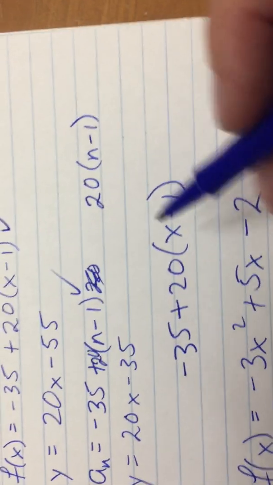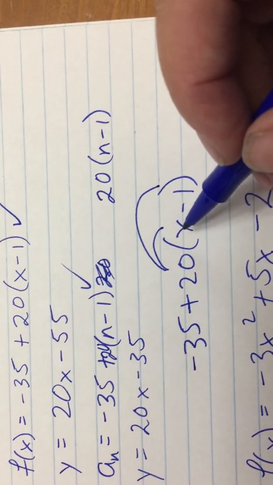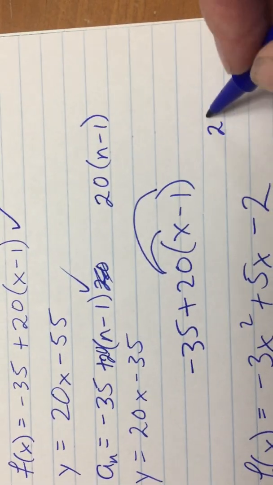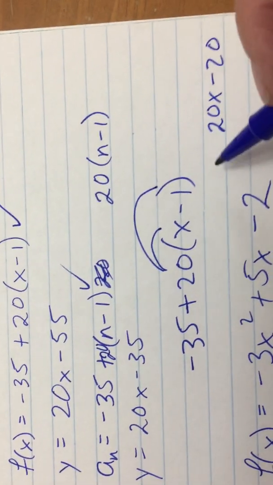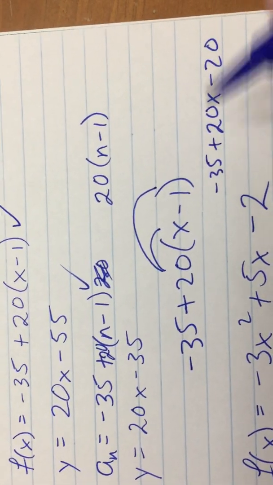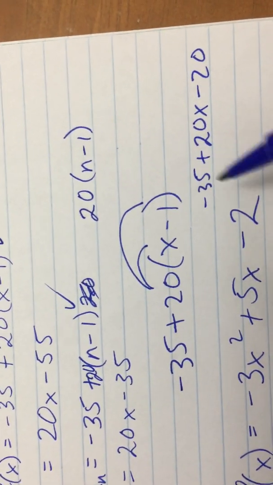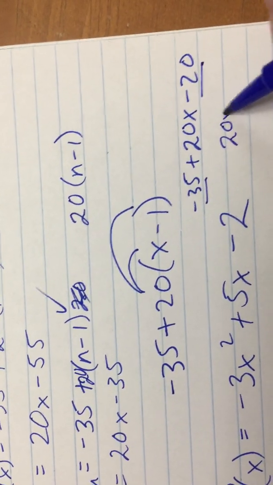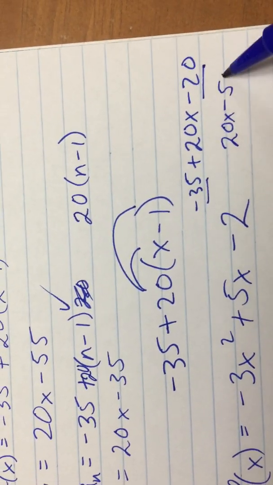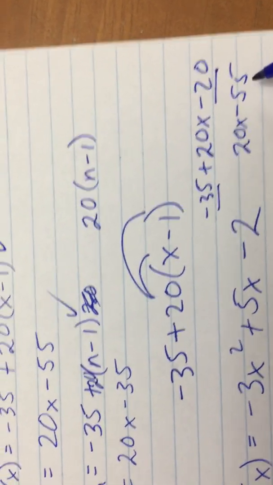But what they did was they took this right-hand side and simplified by doing the distributive property. 20 times x, I'm going to move it over here, is 20x. 20 times negative 1 is minus 20. And I still have the minus 35 sitting in front of this. So then you can combine like terms. All we do is distribute that 20 to get rid of parentheses. The 35 and the 20 can go together, so that leaves me with 20x, minus 55. So the right-hand side will simplify down to 20x minus 55.